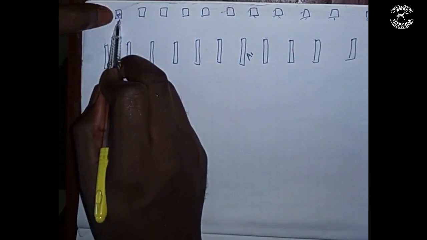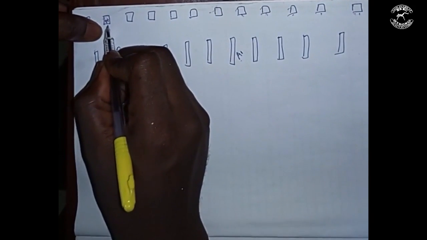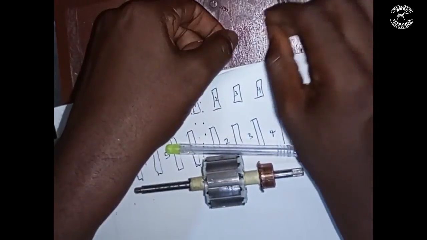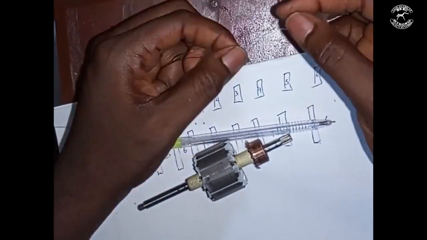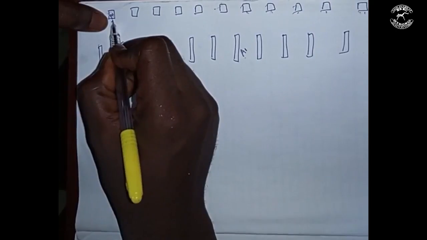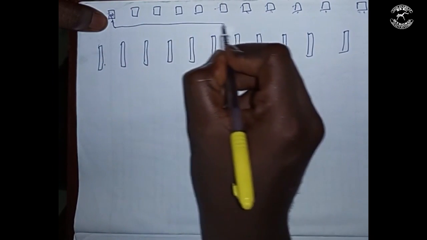Okay, so this is our first segment. This is our A1. So we'll put our wire here. We'll strip the wire, remove the insulation. We'll now spin it over here. Remember, you've already opened your segment. Then you'll now take it straight to the first.